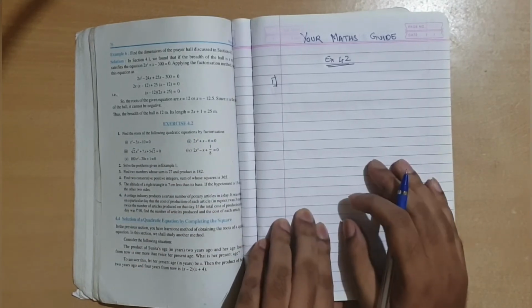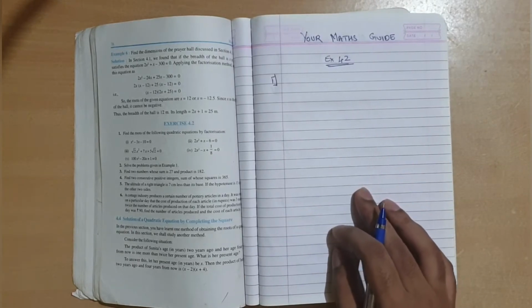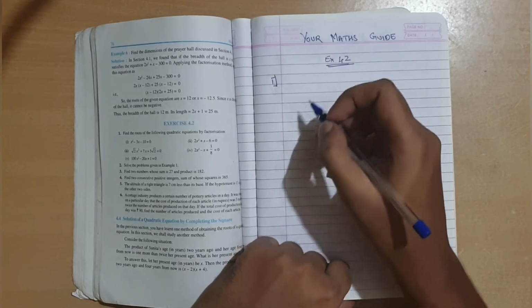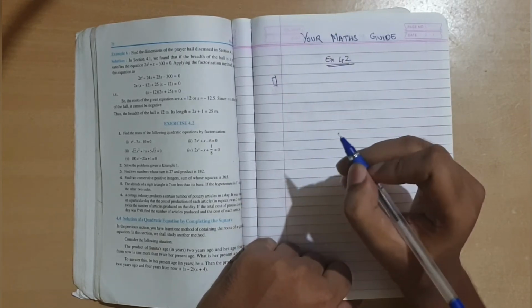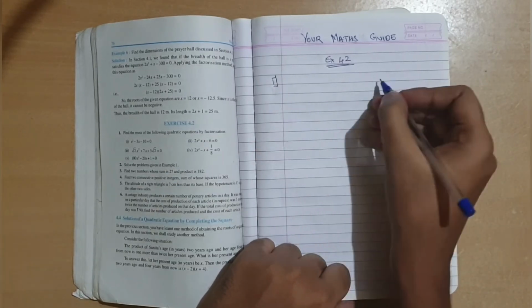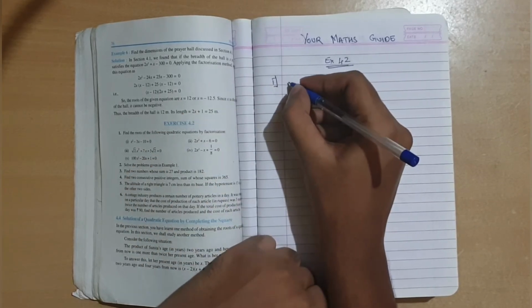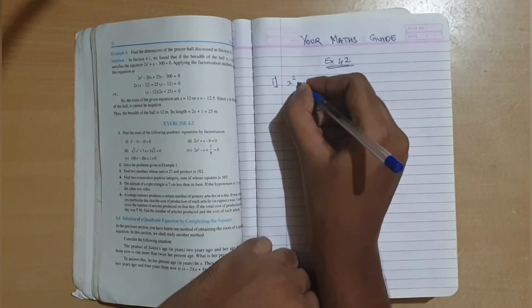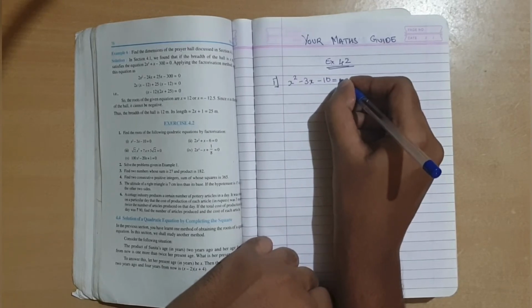Guys, any quadratic equation can be factorized and we can find out the roots. The roots are nothing but, like we found out in polynomials, zeros, kind of like that. A quadratic equation also has its roots. So let us see what they are. x square minus 3x minus 10, right?